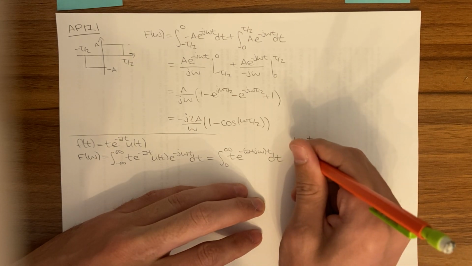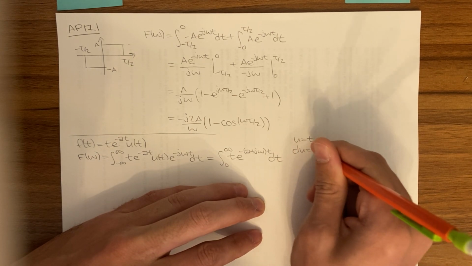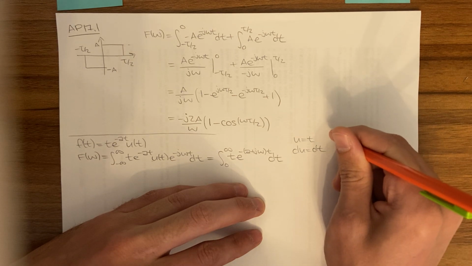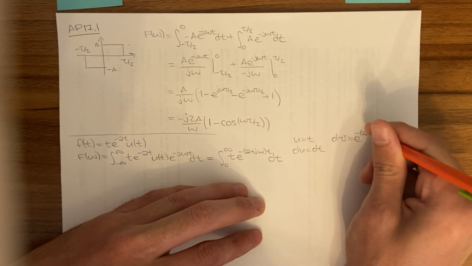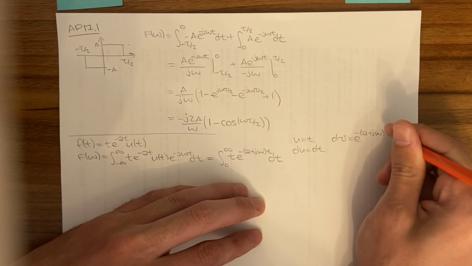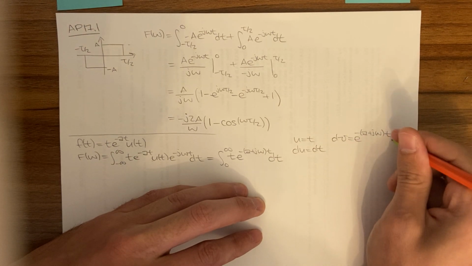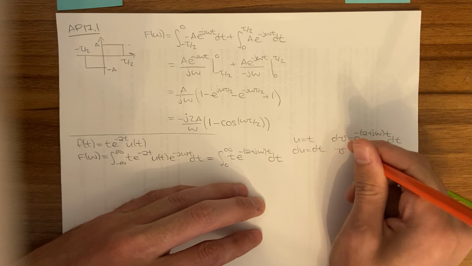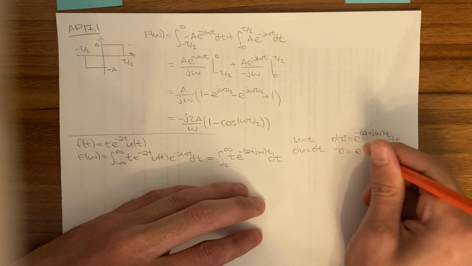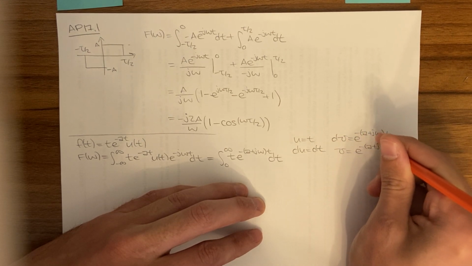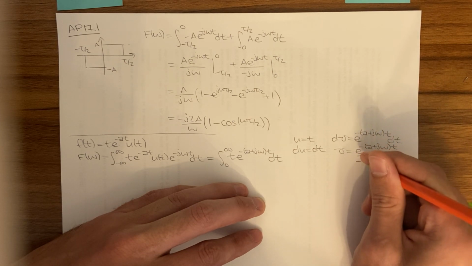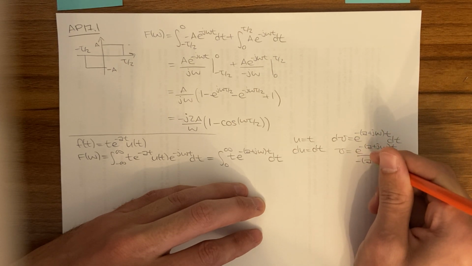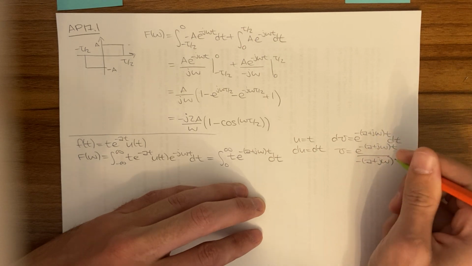So u is going to be t, so du is going to be dt. dv is going to be e to the minus (a plus j omega) t dt, and then v is going to be e to the minus (a plus j omega) t all over minus (a plus j omega).